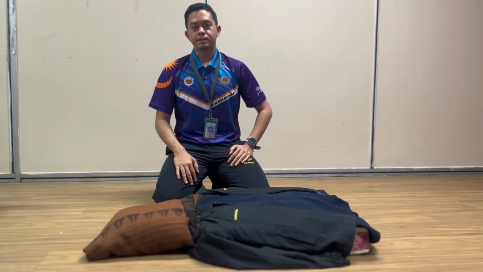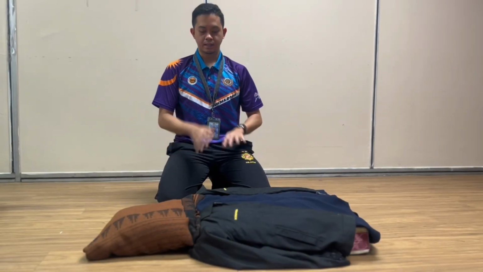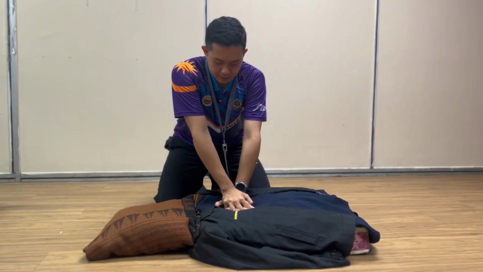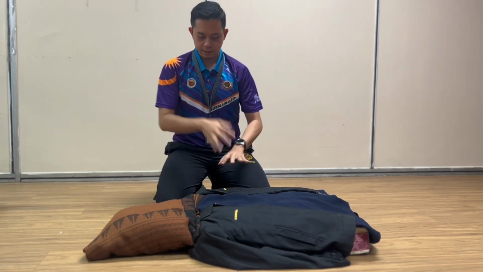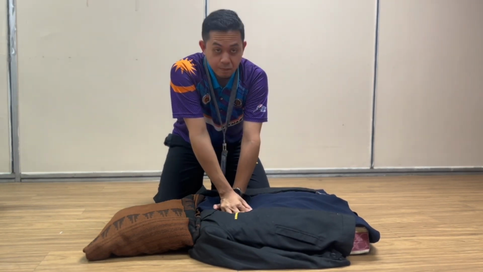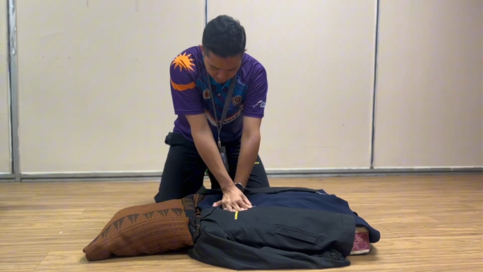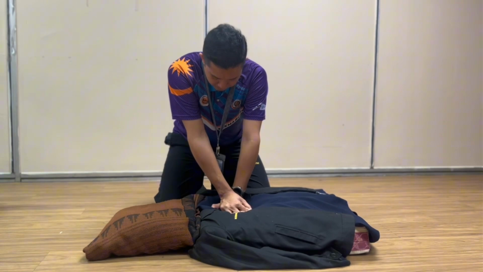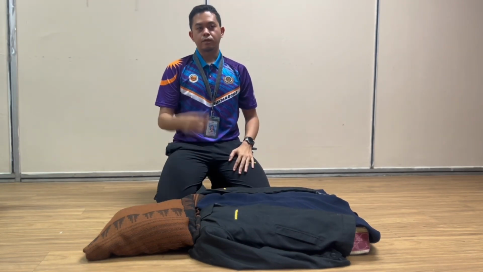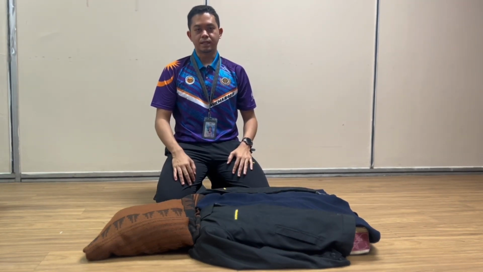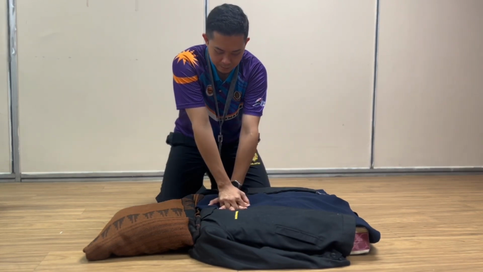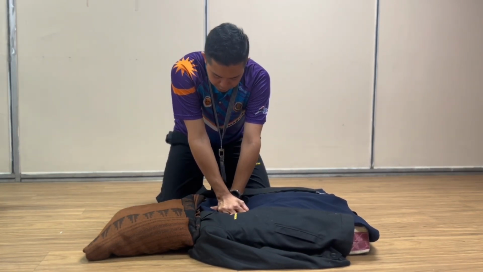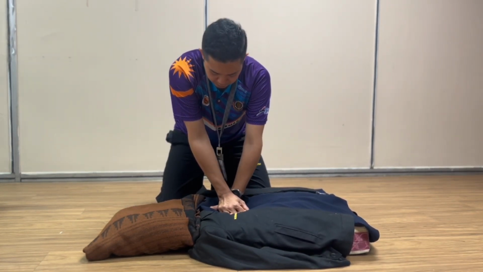And the last step is to pump 15 times. Here, like this, at the center of the chest. Push down firmly 2 inches. Push on the chest 30 times, and give 2 breaths, repeating 5 times within 2 minutes. For example, like this. Then you push down firmly 2 inches.